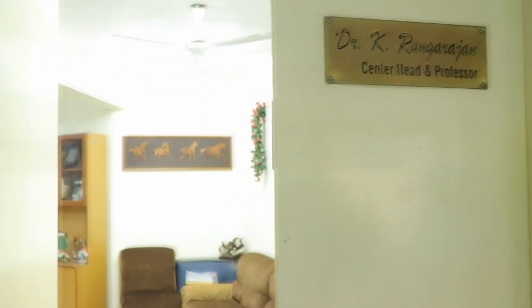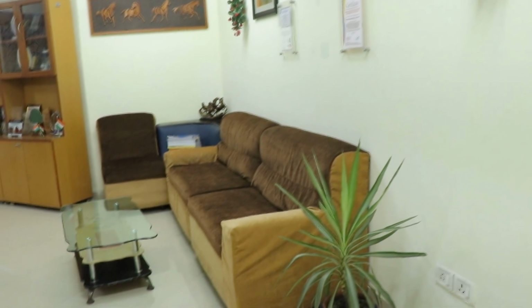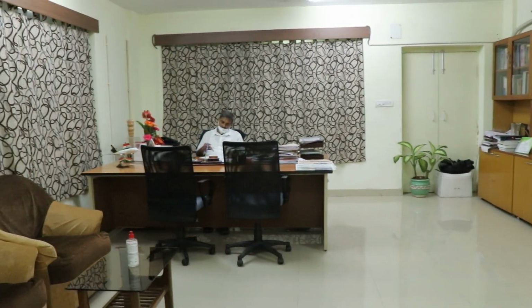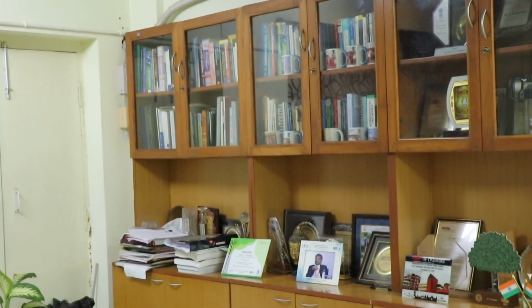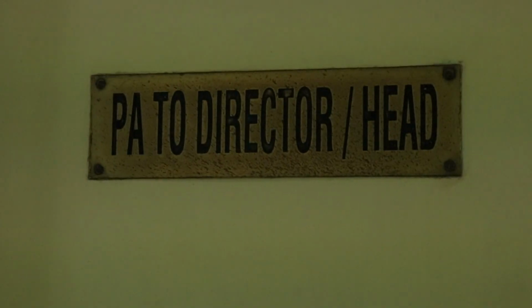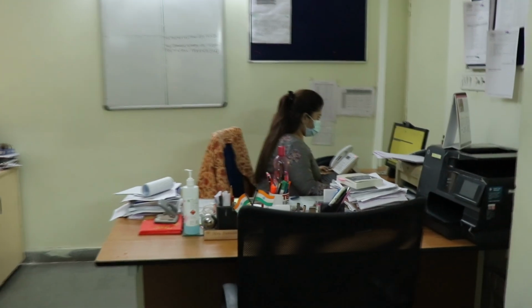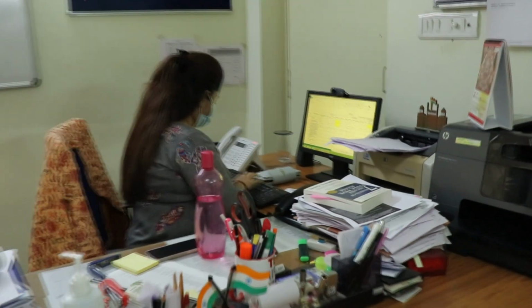The head of the center also sits in this block, so that he may be able to centrally control and monitor the activities. This is also the room where the important visitors are being entertained, and for meeting purposes this room is also being used. The PA2 head sits nearby, who is the person who bridges the gap and the interaction between the institution and the outside world.